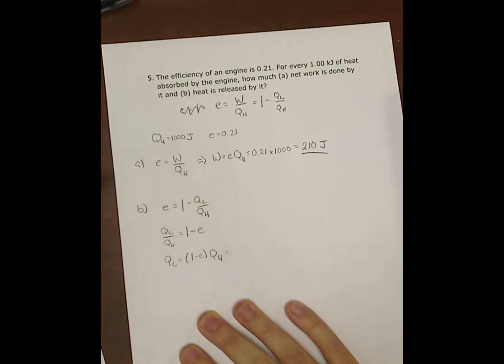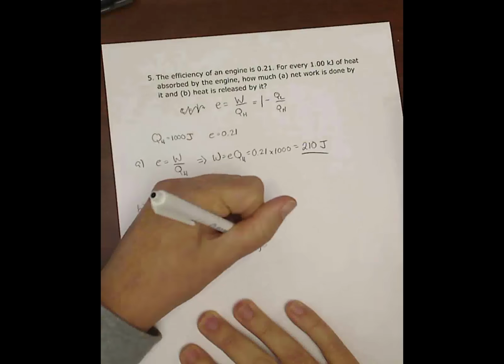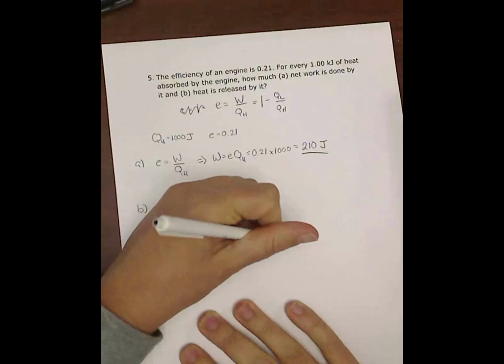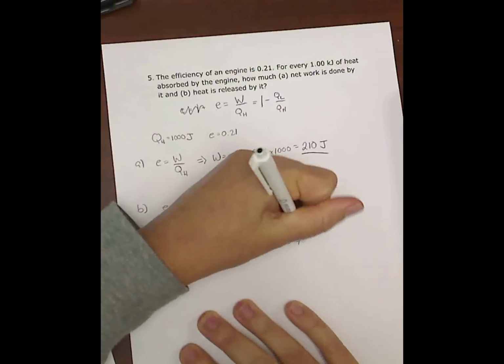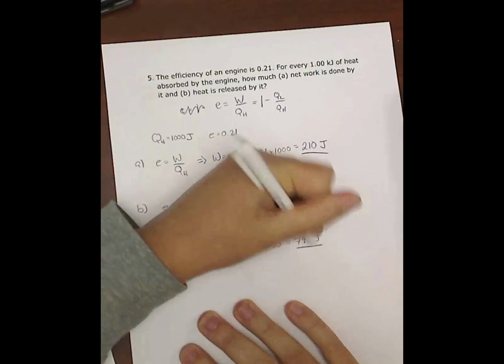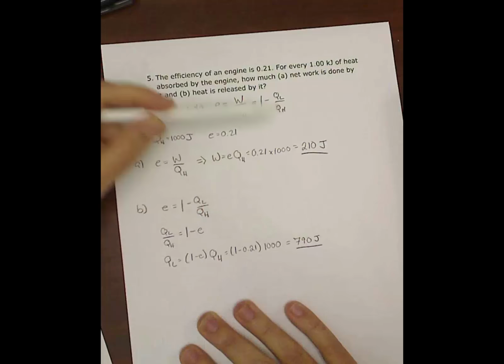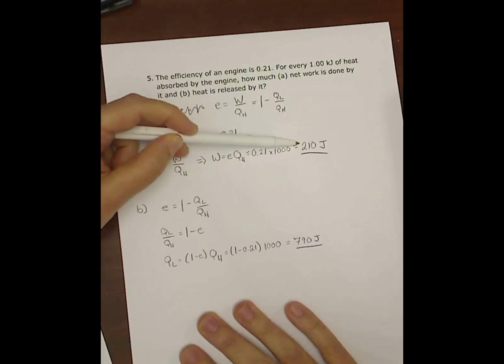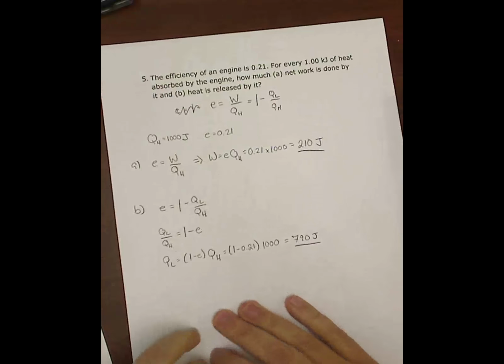And I know everything there, so now I do 1 minus 0.21 times QH, which is 1,000. And I get 790 joules. Okay, so 790 joules of heat goes out, it's exhausted. We do 210 joules of work, and we use 1,000 joules of heat.